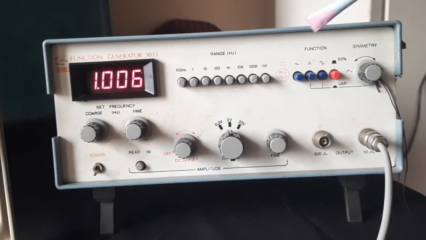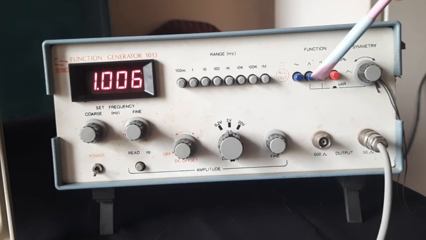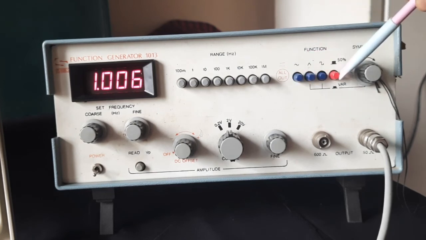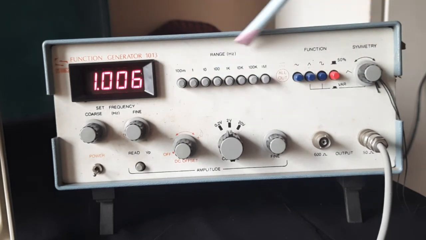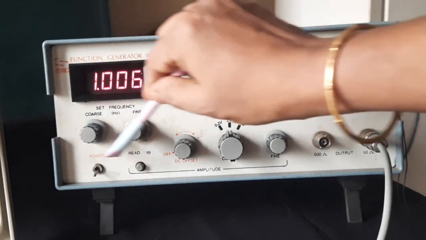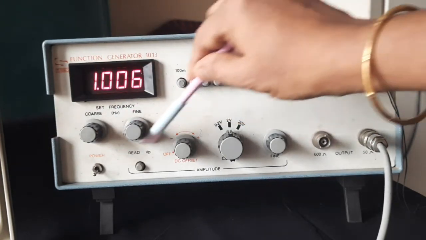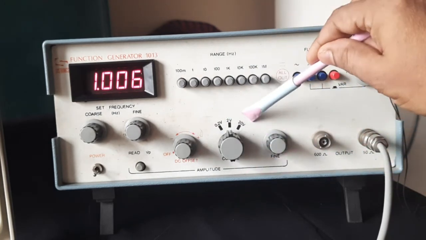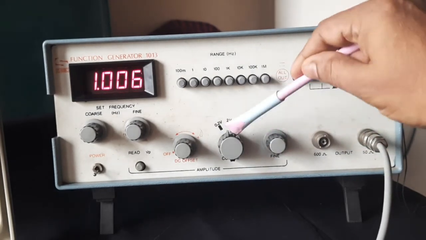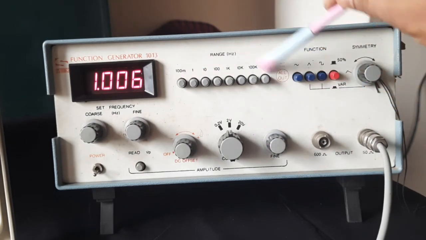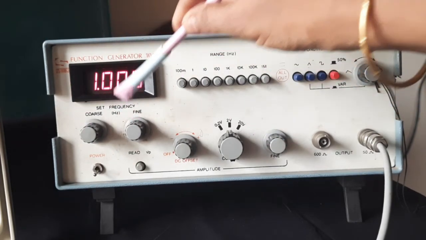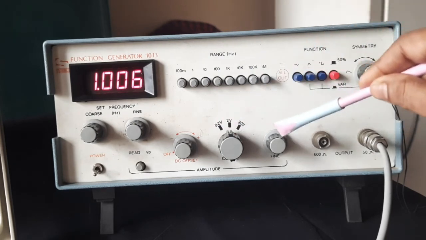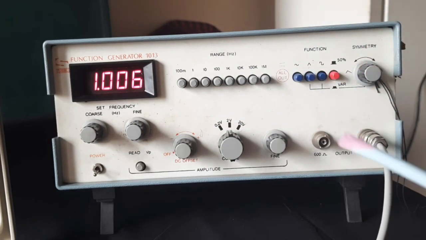So once again, to sum up the function generator, these keys are functions: sine, triangle, square. This is attenuation. You don't have to use it unnecessarily. This is a range selection for frequency. This is a knob for adjusting the frequency of the signal. This is the voltage section, range selection and adjustment knob of the voltage.